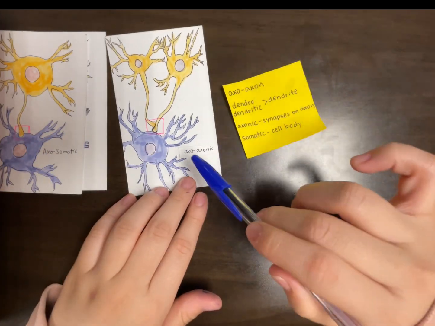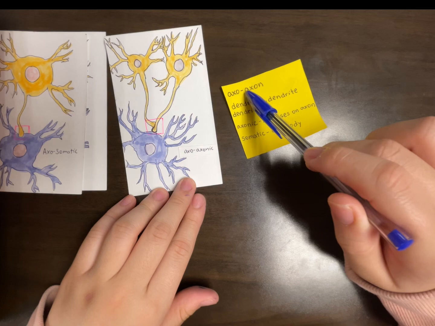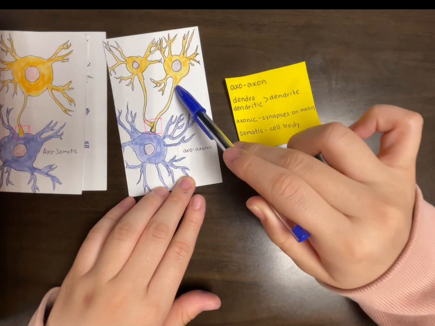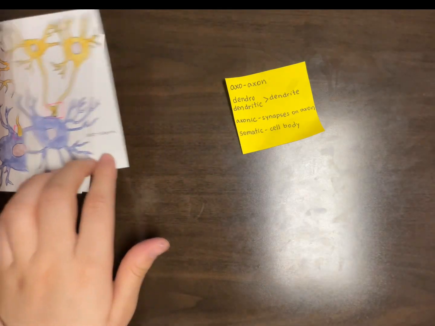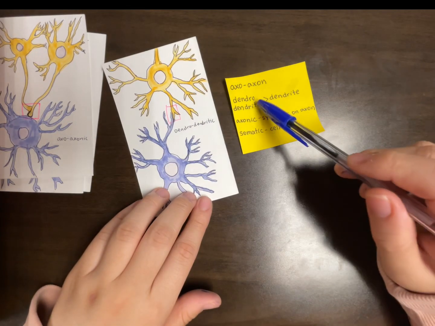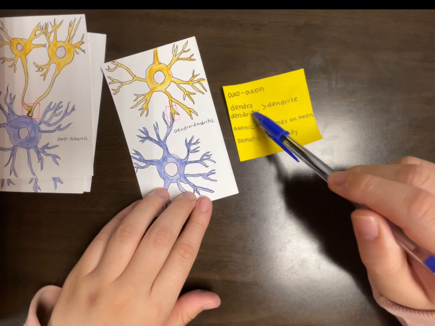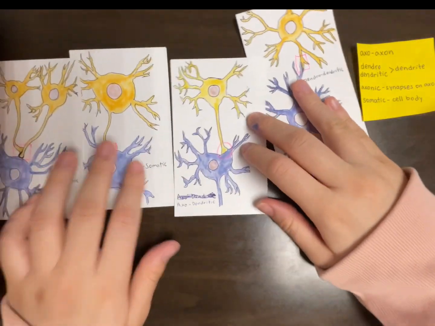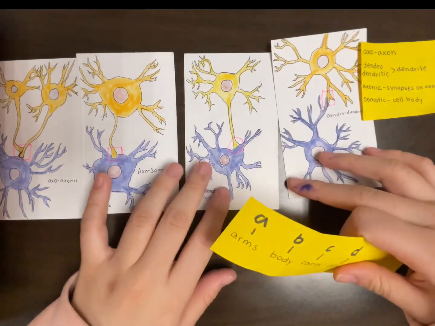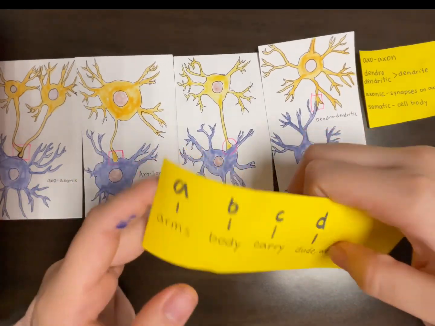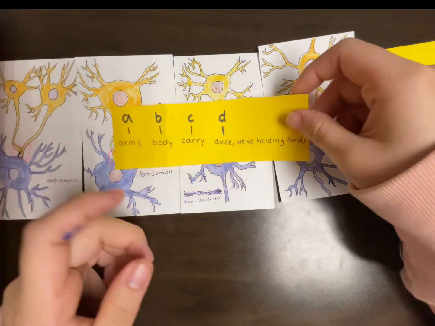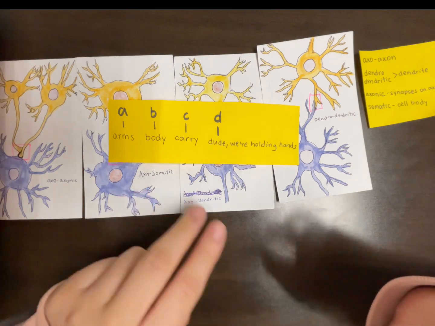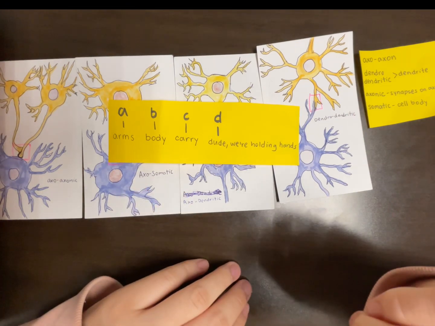And then we have axoaxonic, which is axo, and then it's synapsed onto the axon. And then finally we have the dendro, which is dendrite with another dendrite. Dendrite with dendrite. And another thing that helped me remember the types of connections was by thinking of A, B, C, D. Arms, body, carry, dude, we're holding hands.